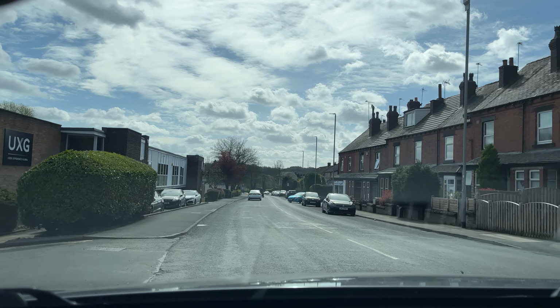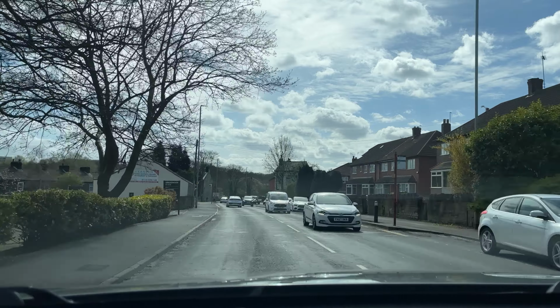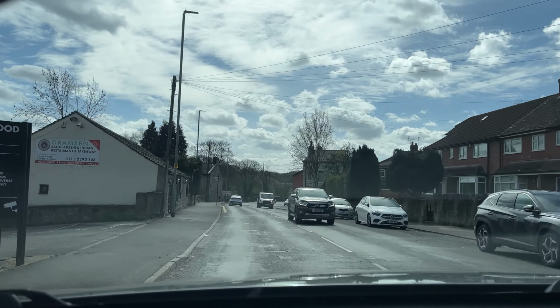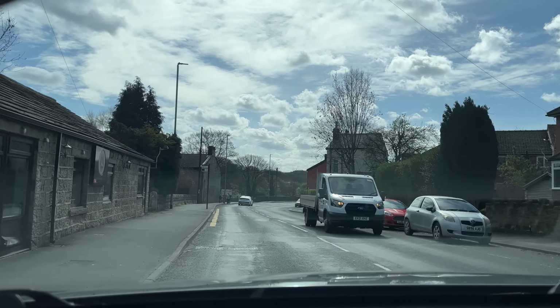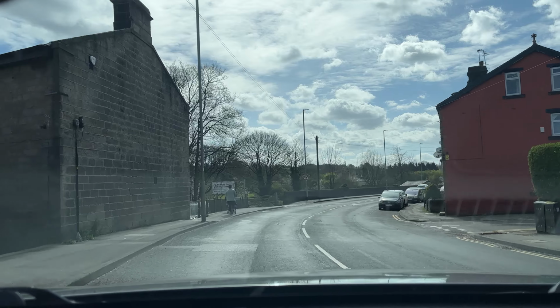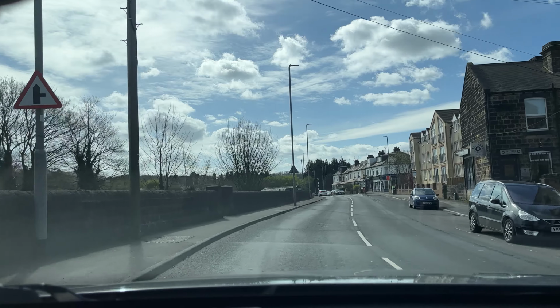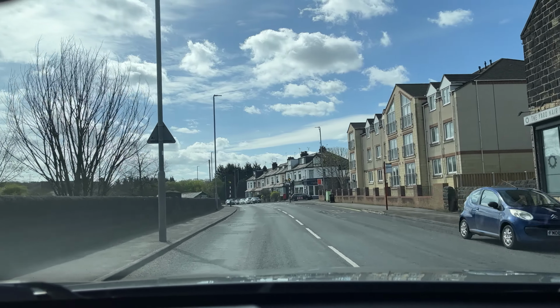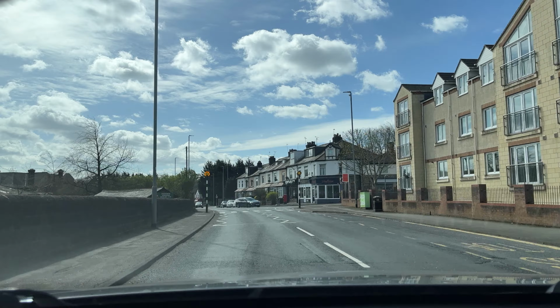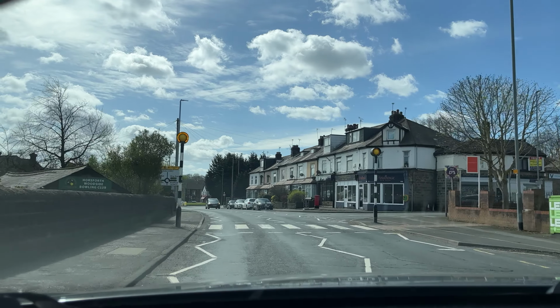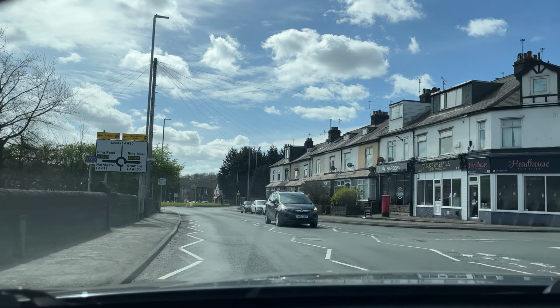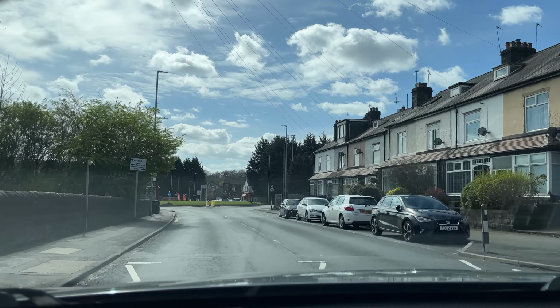So as we approach this roundabout, what we're going to do, we're going to take the first exit left. So once you see the roundabout, start analysing how fast the roundabout is moving. Once you go past the zebra crossing, then assess the roundabout. Once you go past the zebra crossing, start your routine. So now look into your inside mirror, left mirror, and signal left.